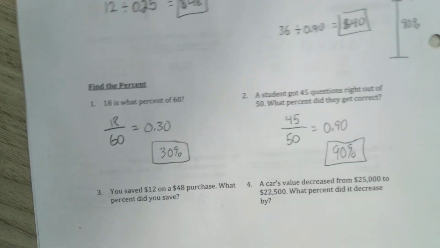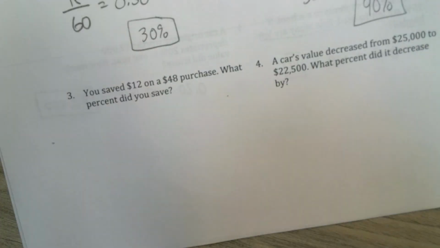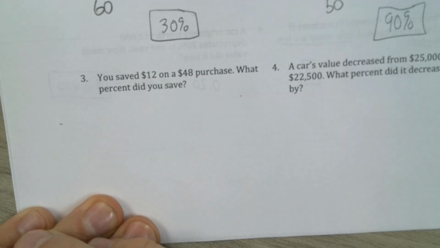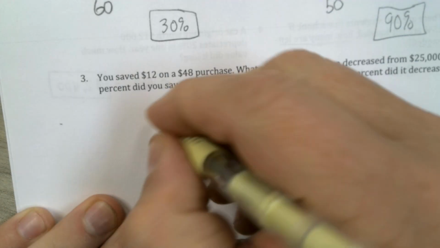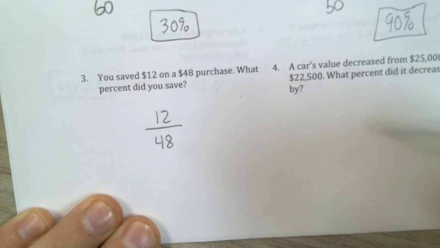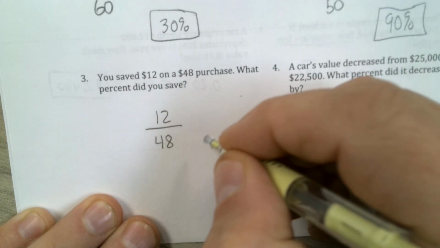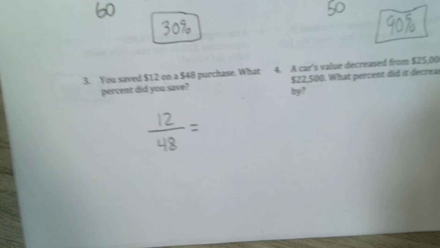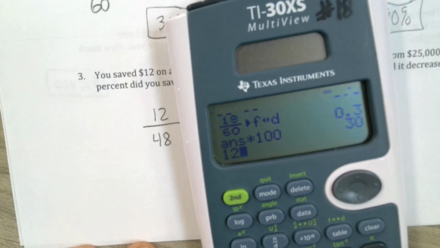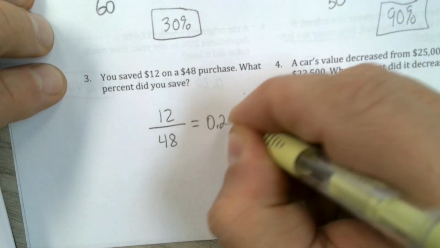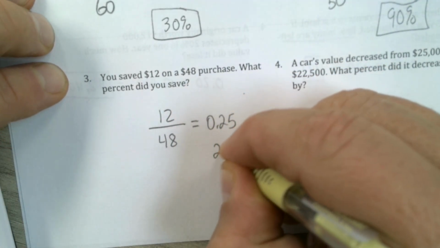All right, let's take a look at number 3. You saved $12 on a $48 purchase. What percent did you save? So 12 is the part that you saved. 48 was the total cost, or the total value originally. So that's the original price. And if we do 12 divided by 48, I think we get 0.25. Yep, 0.25. So this would be 0.25, which is 25%.